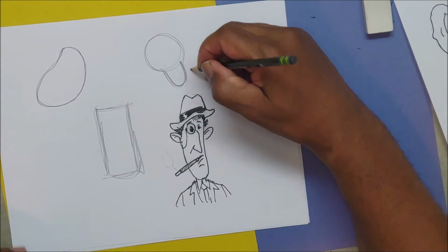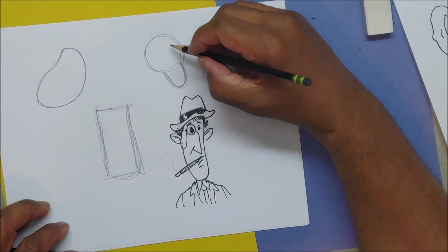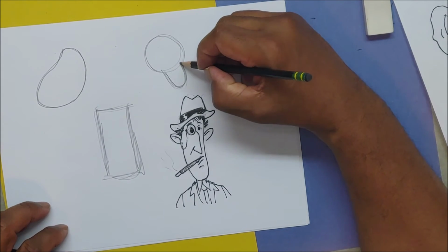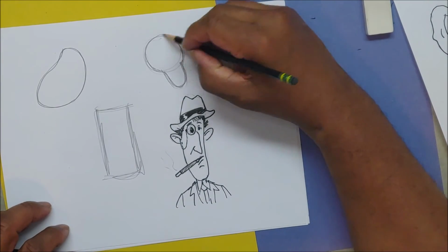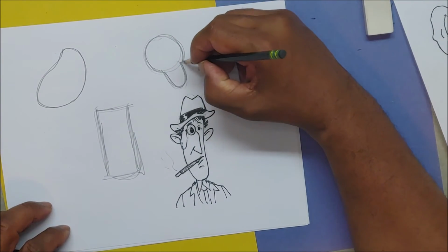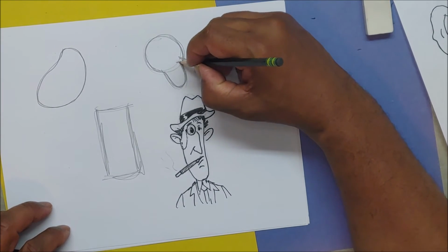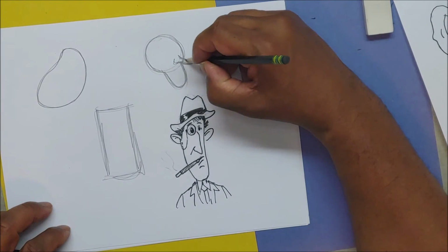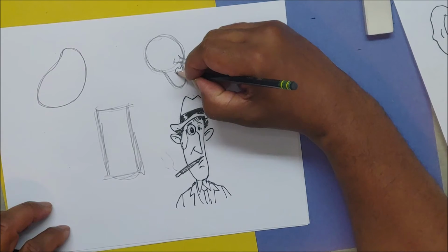What did I do with this? What am I doing with this? Let me think. This obviously is going to be his chin, I guess. Give him a pointy nose. I'm just guessing here. It's going to be a pointy nose. You know what? I'm going to make a witch. A witchy poo witch.